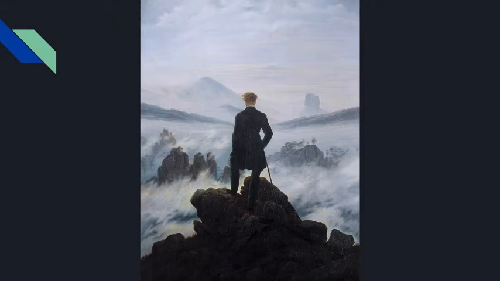This art was also considered to be inspiration for the Nazis, as the Nazis claimed Friedrich to be their ideological ancestor in 1930.